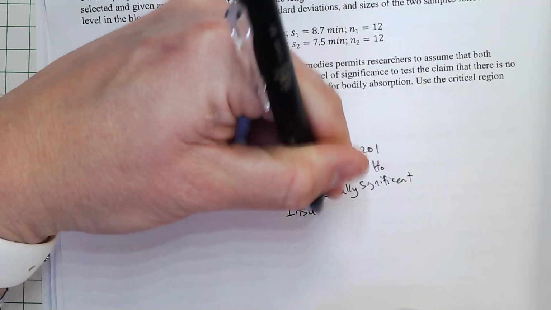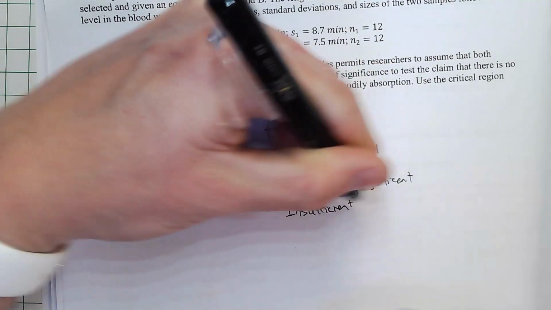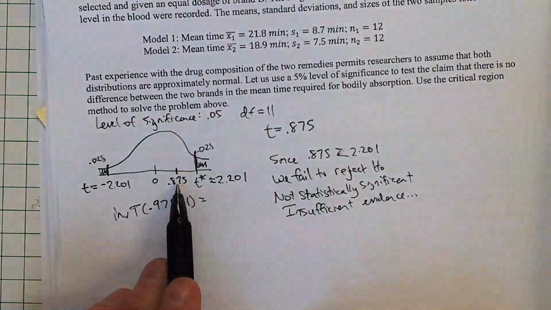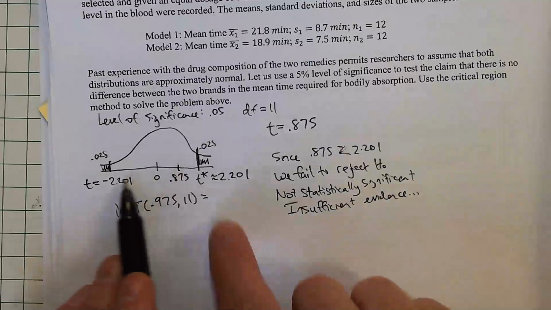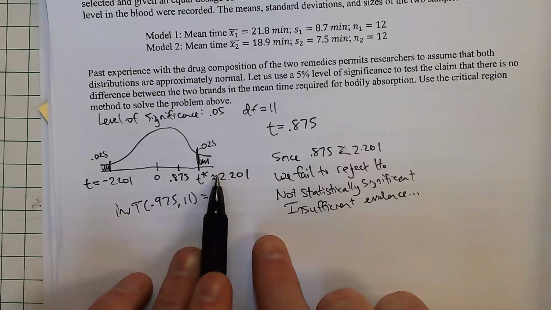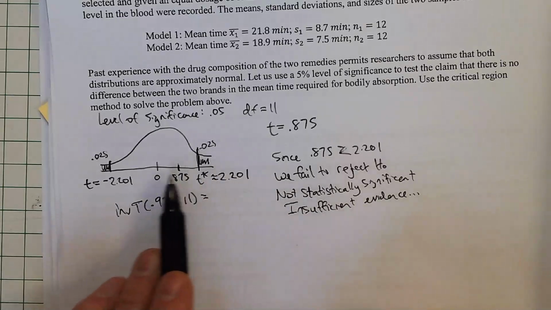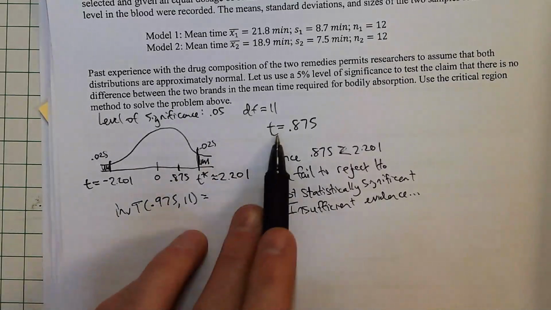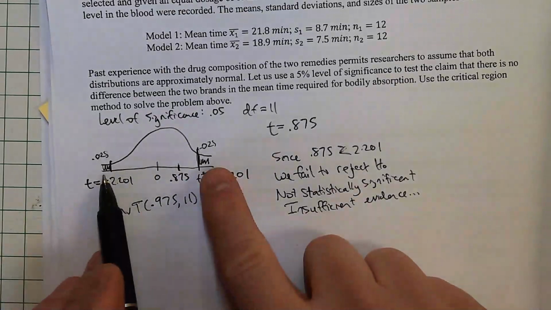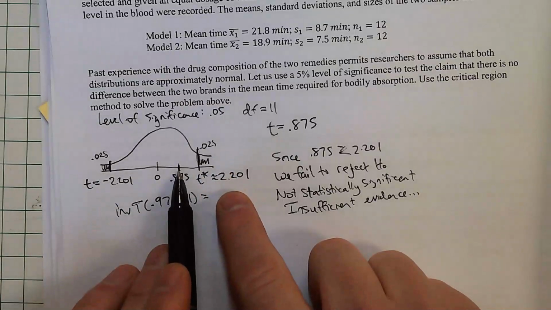So this is not my favorite. Some teachers teach it this way, and I'm not going to write all the summary out, but basically we find the rejection region, which is less than negative 2.201 and greater than 2.201, and we find our T value, and see if it dips in the rejection region. If it's in there, if it's in the shaded area, you reject. If it's not in the shaded area, you fail to reject.